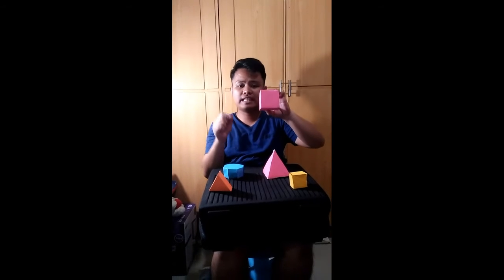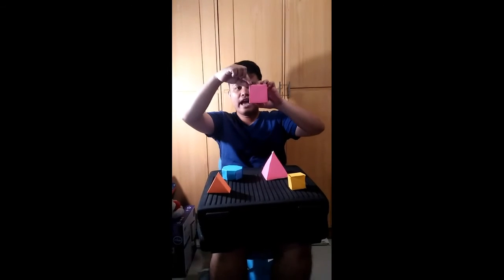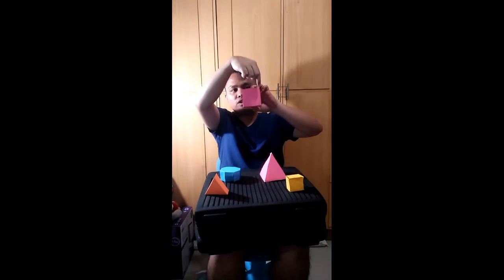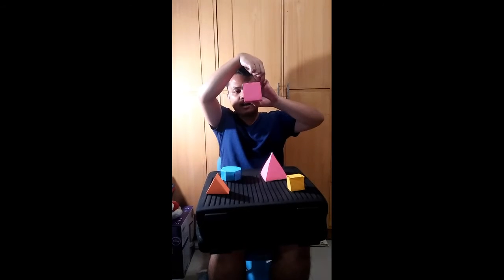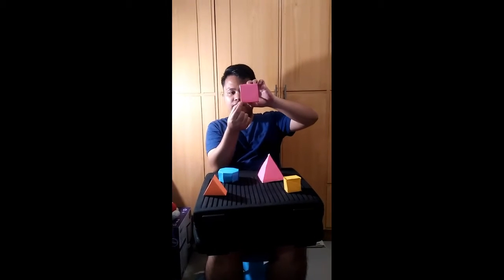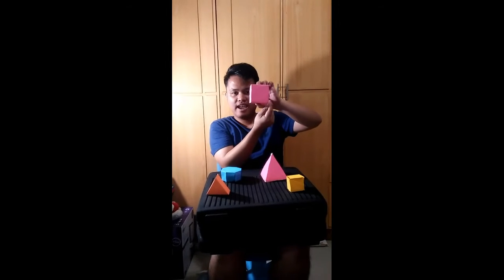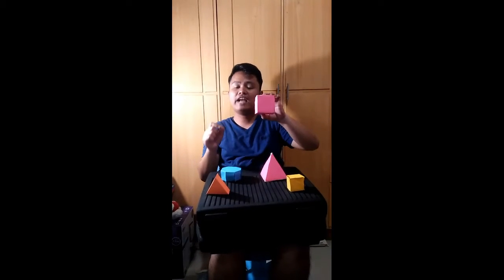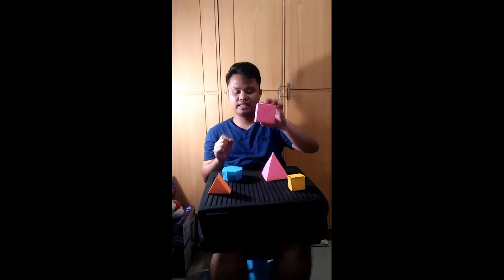And also a rectangular prism has 8 corners. We have 1, 2, 3, 4, 5, 6, 7, and 8. Again, a rectangular prism has 8 corners or 8 vertices.